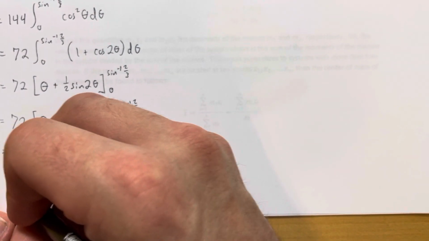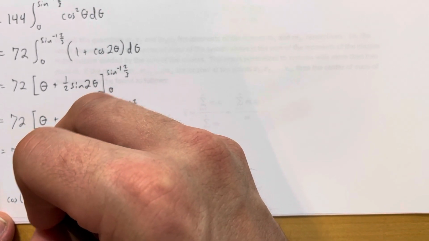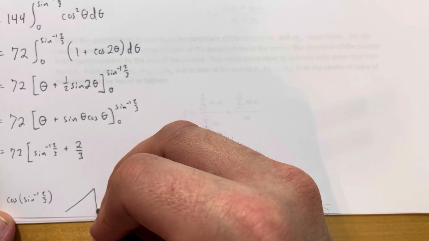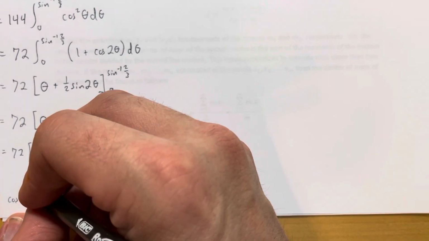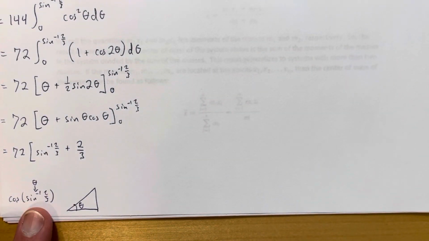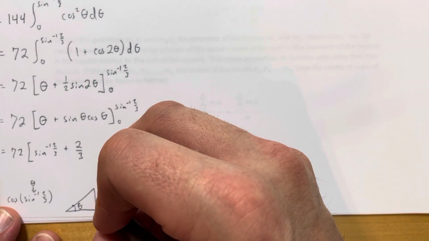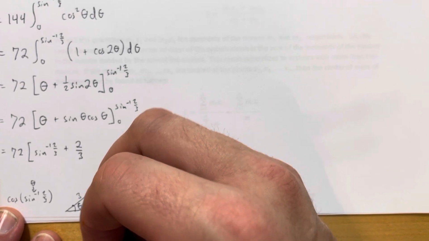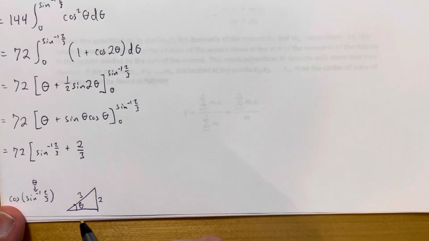If I have the cosine of the inverse sine of 2/3, we've seen from our trig sub section that if you think of this theta right here as the inverse sine of 2/3, then that means sine of theta equals 2/3. So that's opposite over hypotenuse. That gives me a couple labels that I can use on that right triangle.